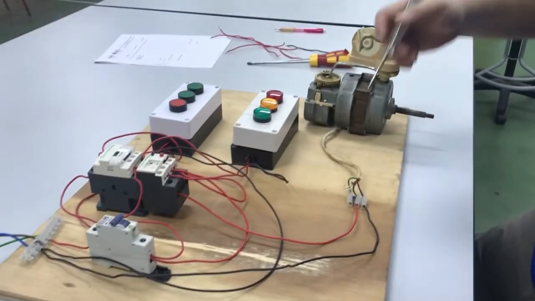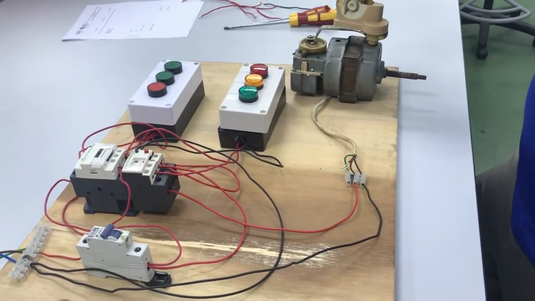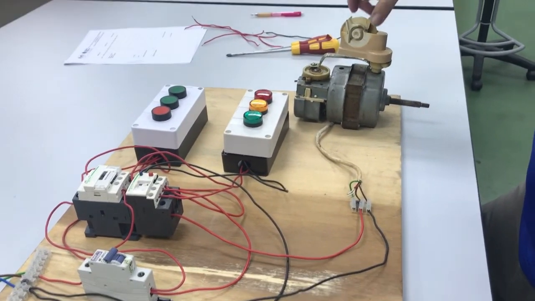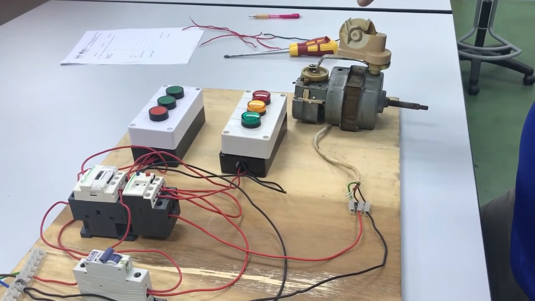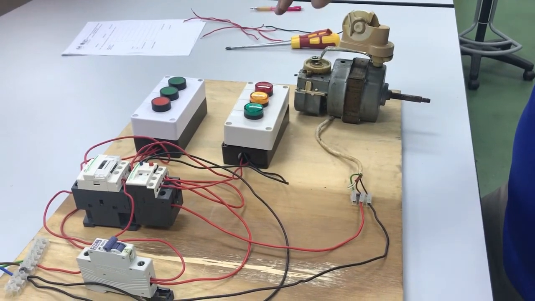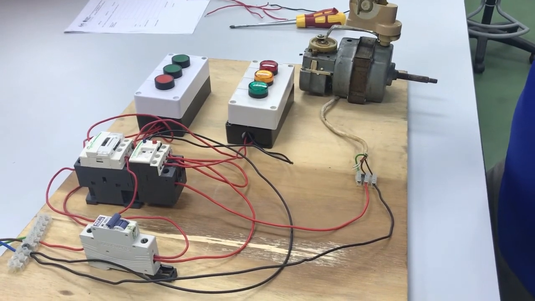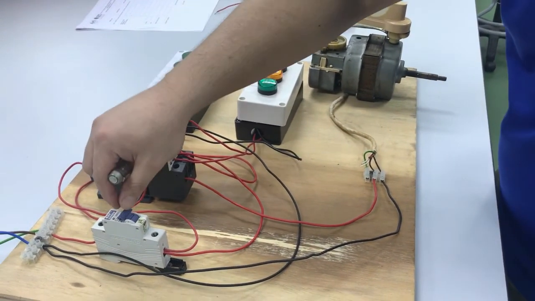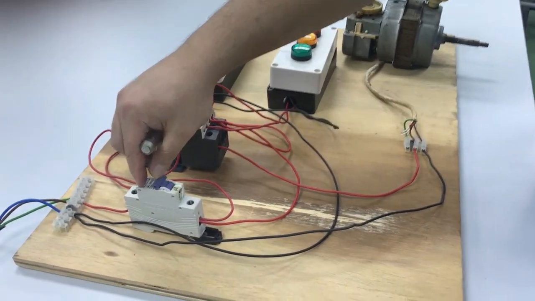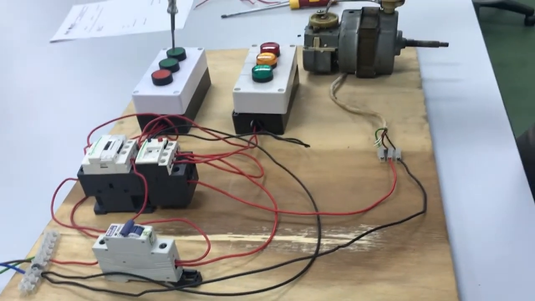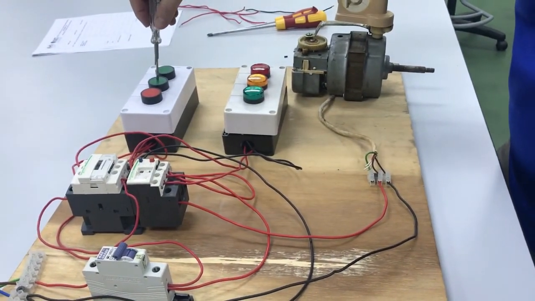Now we try to connect a single phase motor. Then we want to try the functionality of this diagram. The MCB is already switched on. So now we push this button.